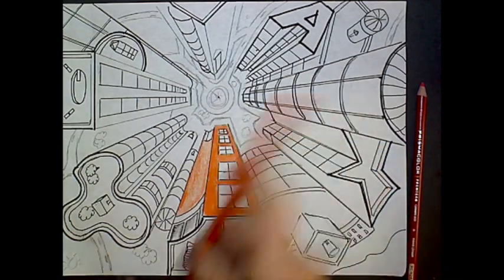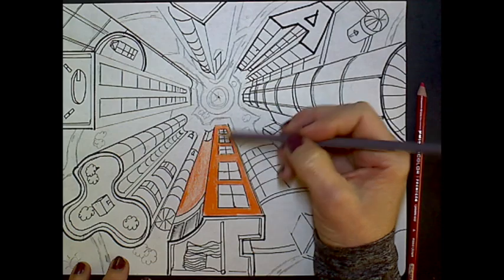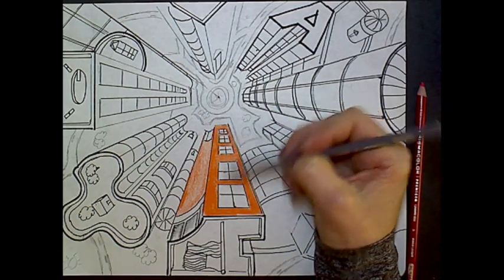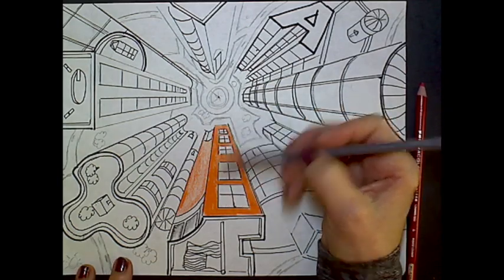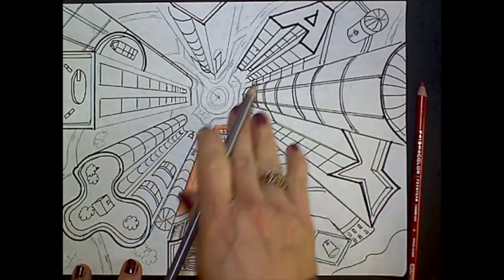Now let's talk about windows. Windows on the side can't be white because there's no light on this side. So they're all going to be shaded. I'm just going to use gray. Use whatever color you want. Are they going to get lighter or darker toward the street?